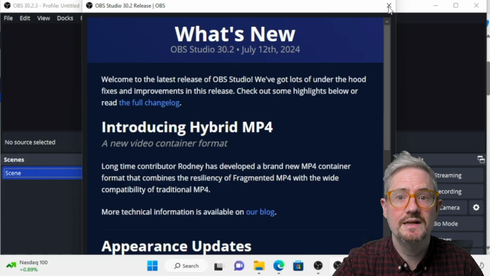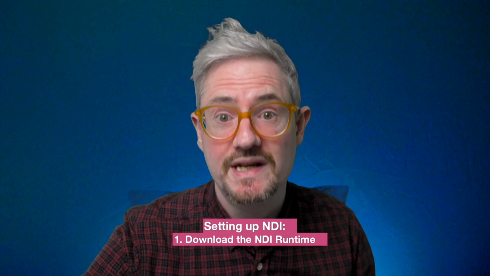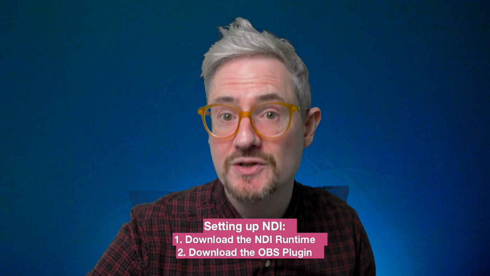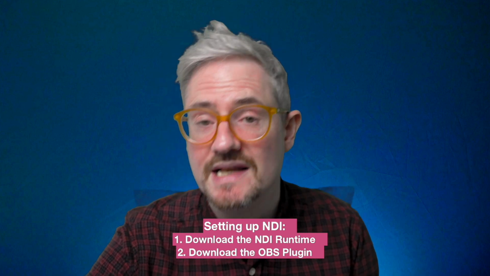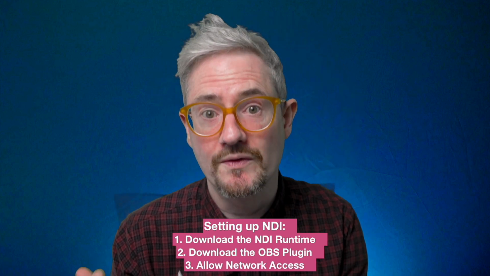The next thing we're going to do is think about NDI. NDI is a way for devices to send video over a network. This is how you're going to connect Video Pencil to your PC. It's going to take 3 steps to set up. Step 1, we're going to download the NDI Runtime. Step 2, we're going to download the OBS plugin. And step 3, we're going to allow network access, so your iPad can be found on the network.